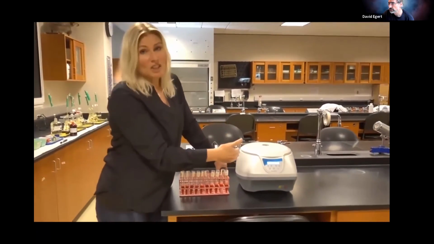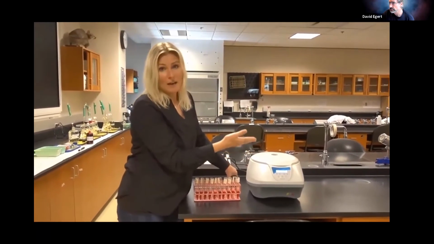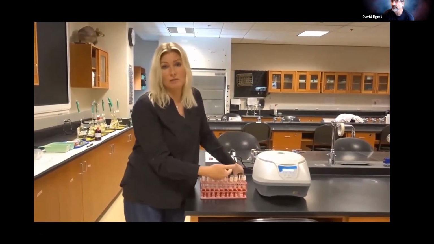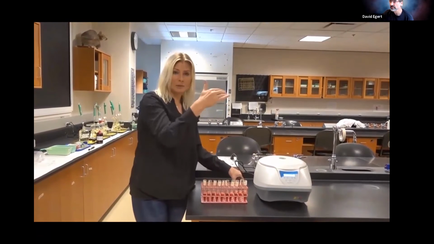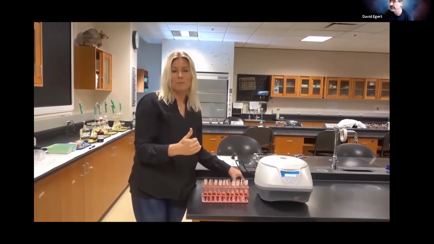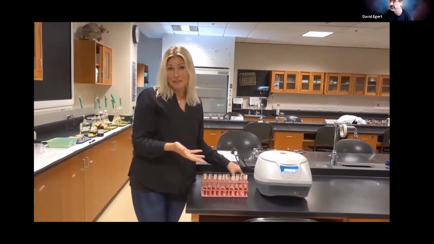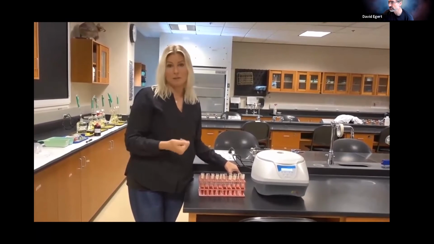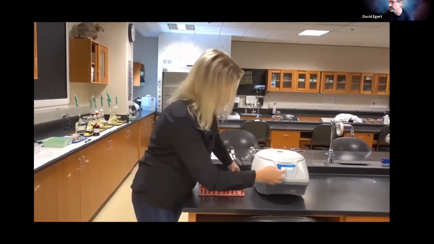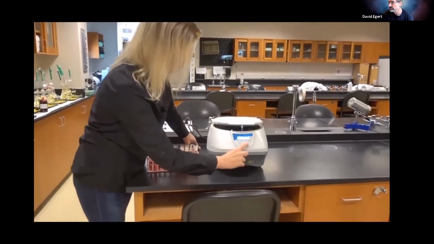So we're going to get a lot of G's, and it's going to separate out the components of this fluid based on density. We'll get the denser particles at the bottom, so our red blood cells will be down there forming a pellet, hopefully. All right, so next we're going to press open.